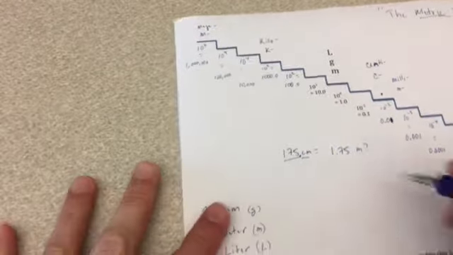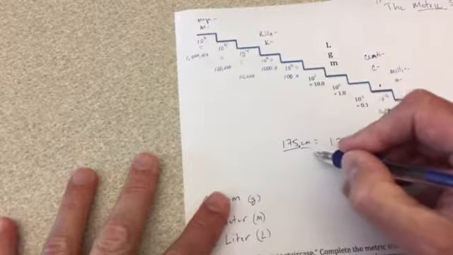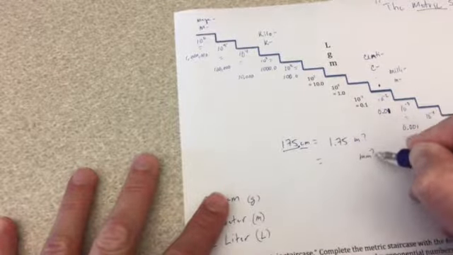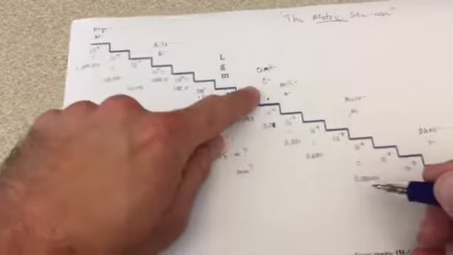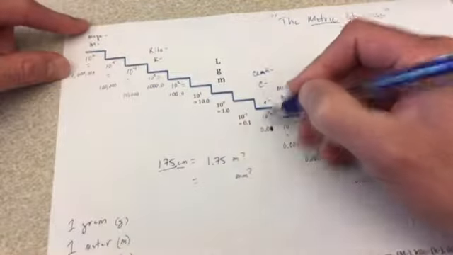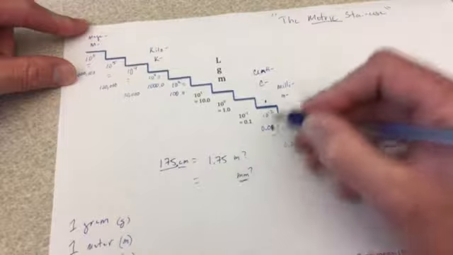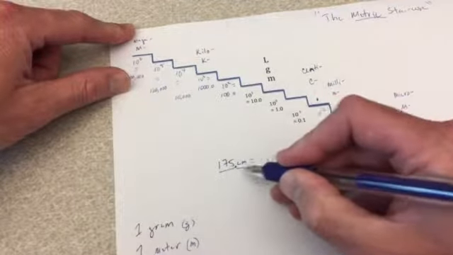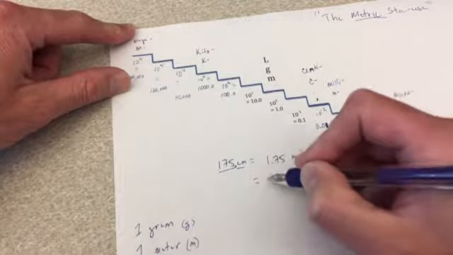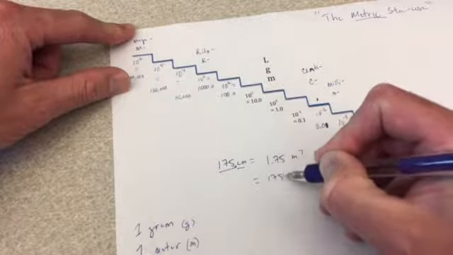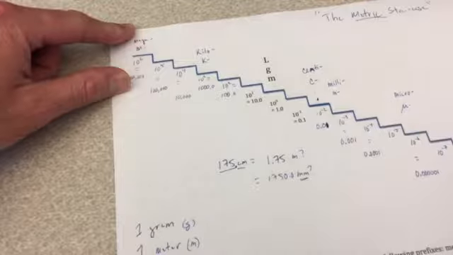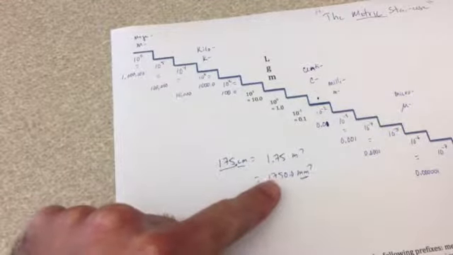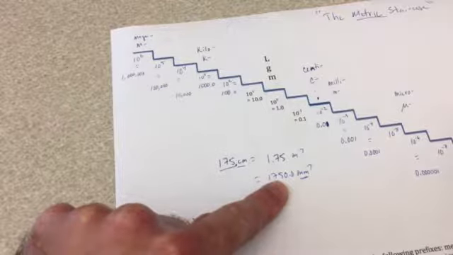Now let's try another one. If I'm 175 centimeters, how tall am I in millimeters? Right? So again, we start at the centi place, and in order to get to the milli place, we take 1 step to the right. Right? So 175.0 centimeters becomes 175.0 millimeters. So you see what happened there? I moved the decimal place over to the right one.